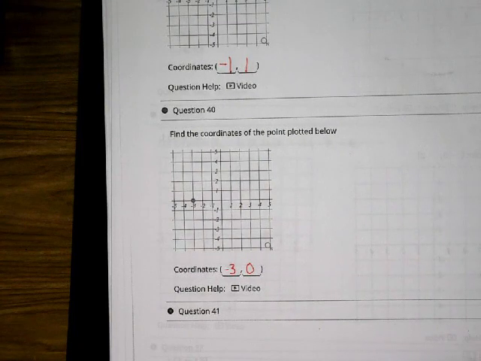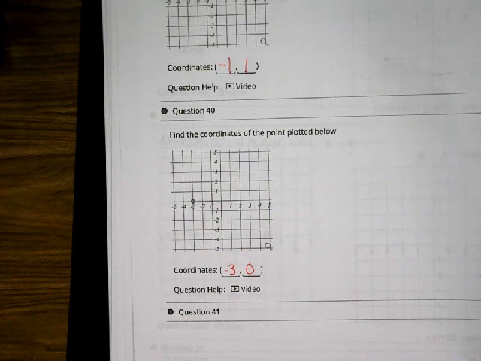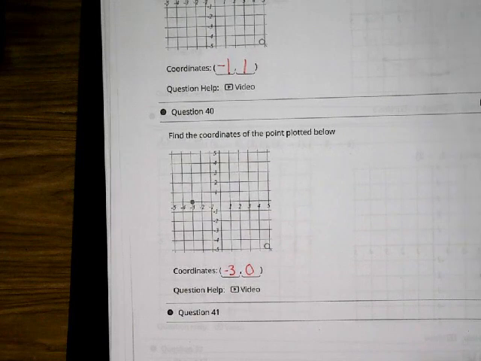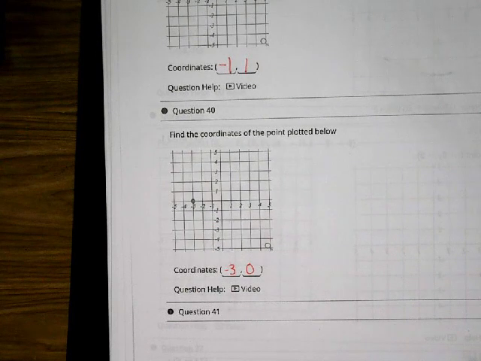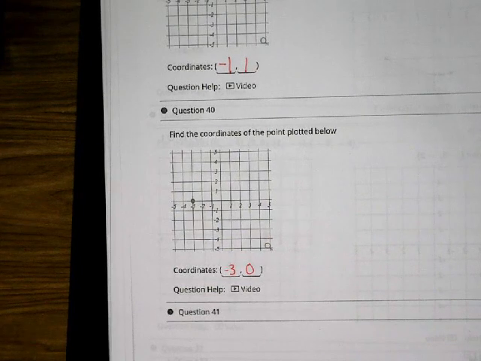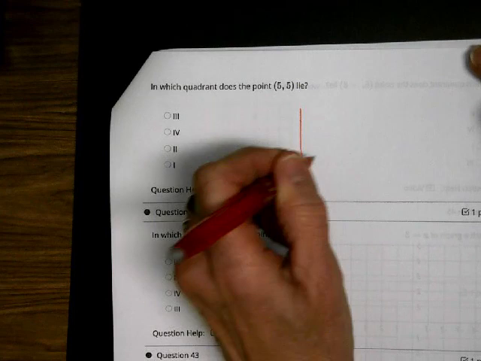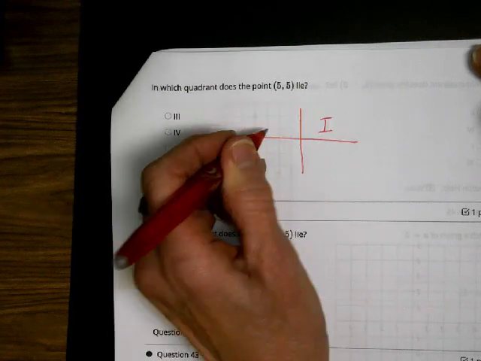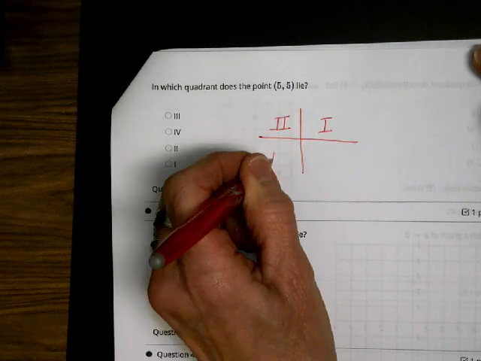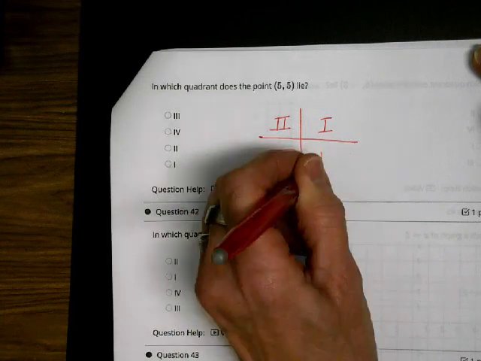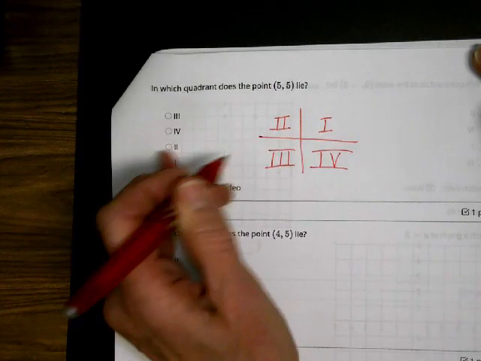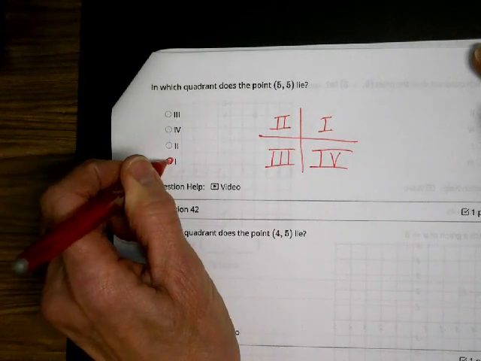And coordinates of this one, x value, y value. 40 is done. Done? Got it? Quadrant. Okay, this we wrote down. I would suggest you sketch this out, and then find your point, okay?